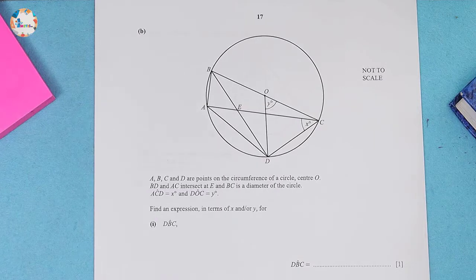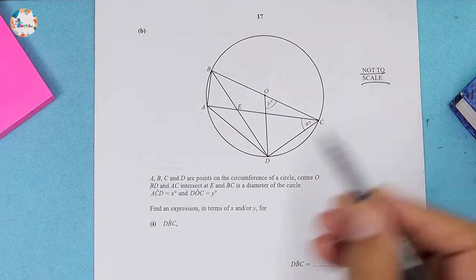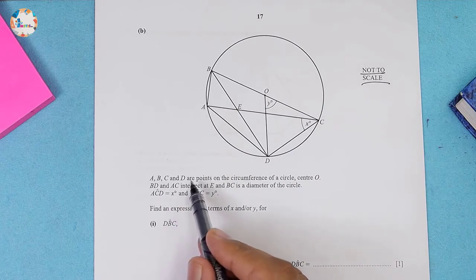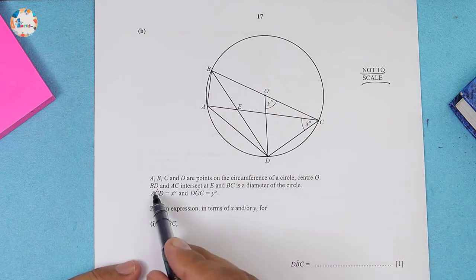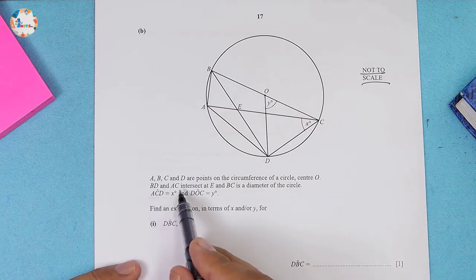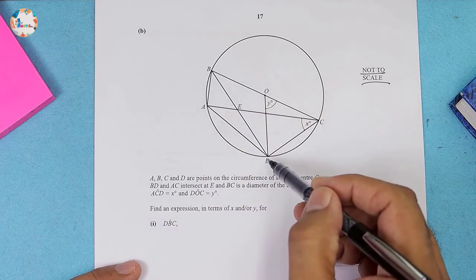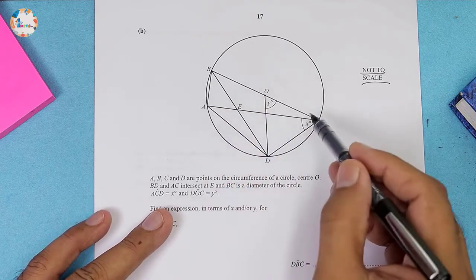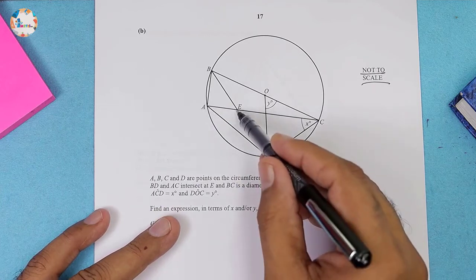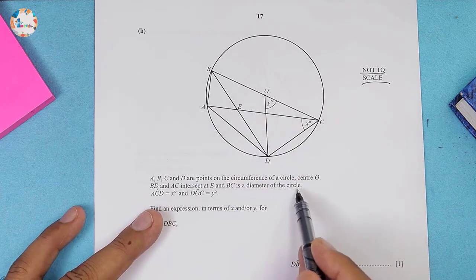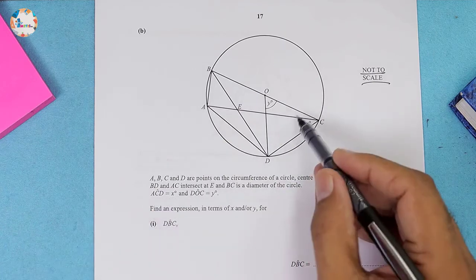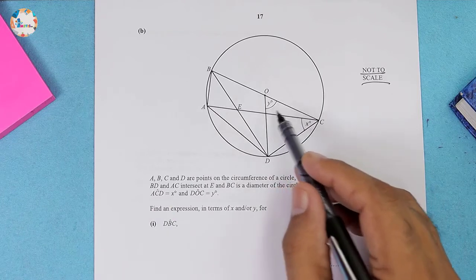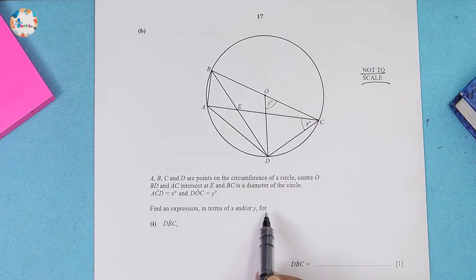The next question is the B part. Diagram is not to scale. A, B, C, D are points on the circumference of the circle, center O. BD and AC intersect at E, and BC is a diameter of the circle. ACD is X, and DOC is Y. Find an expression in terms of X and or Y for DBC.